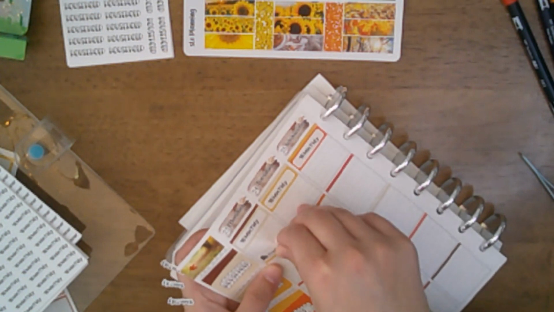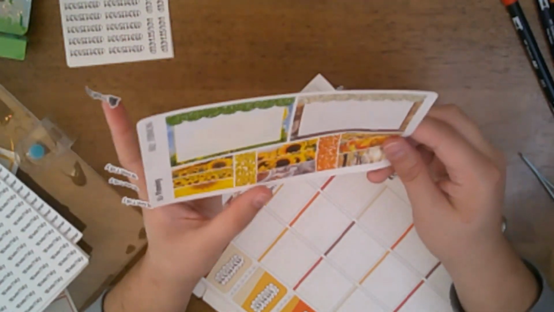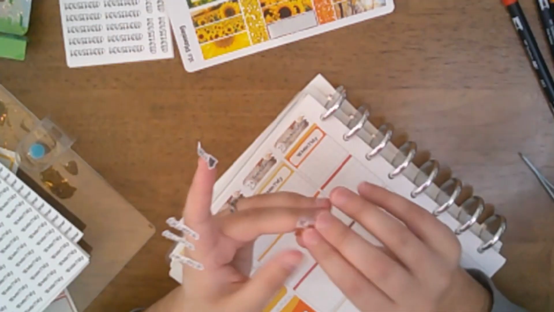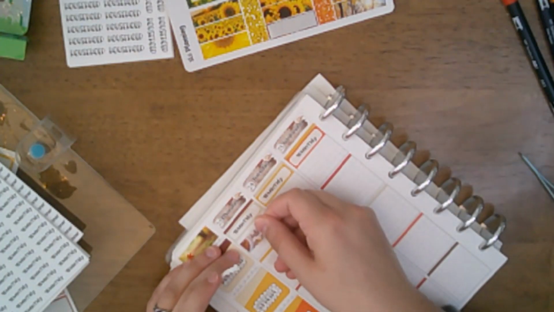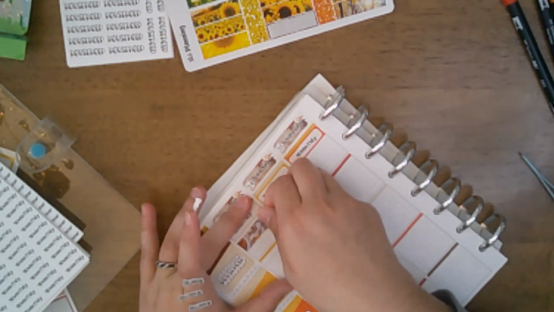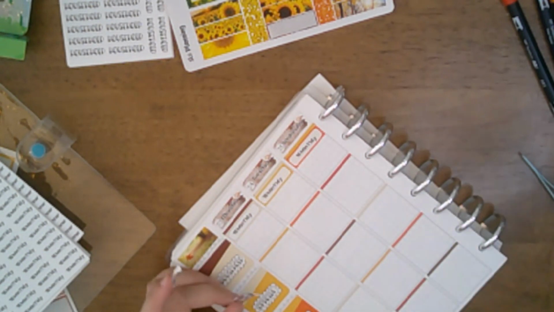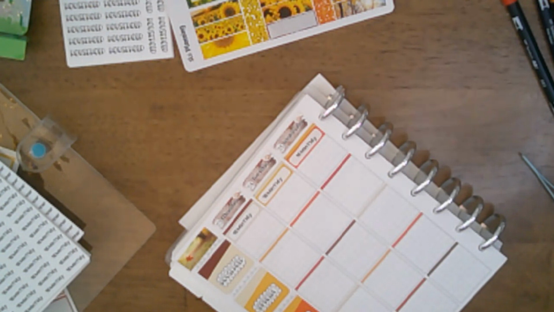I have decided that I am adding one more thing to household. Oh, you are longer. That is right. I forgot. So we're just gonna cut you down.